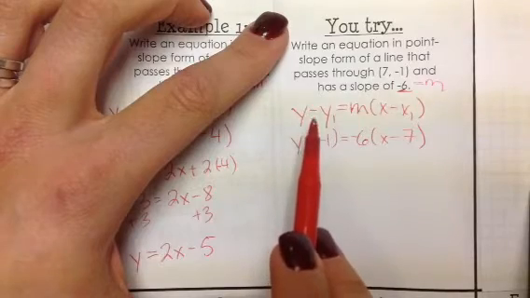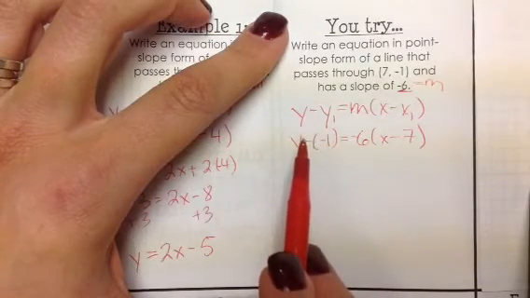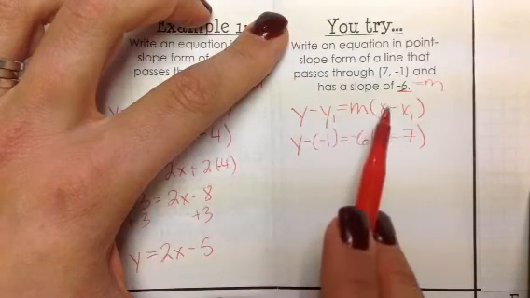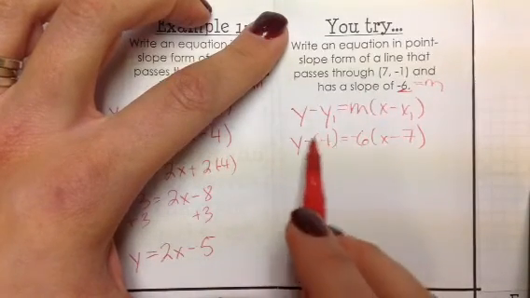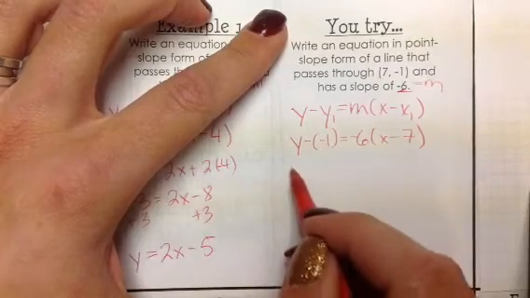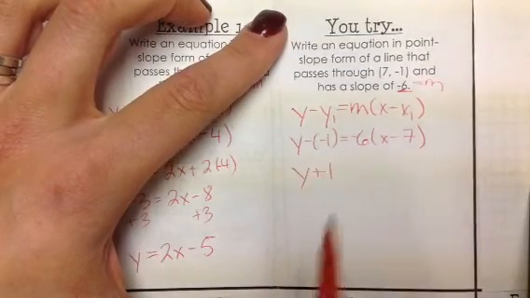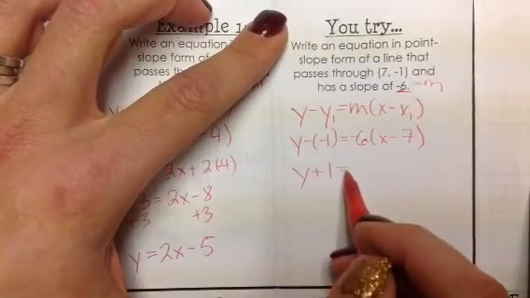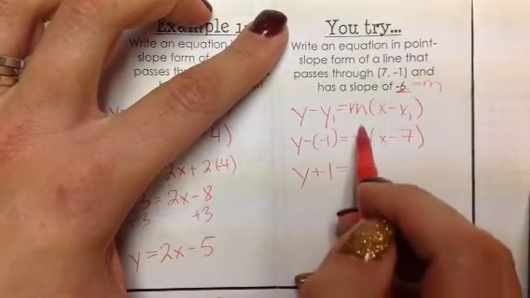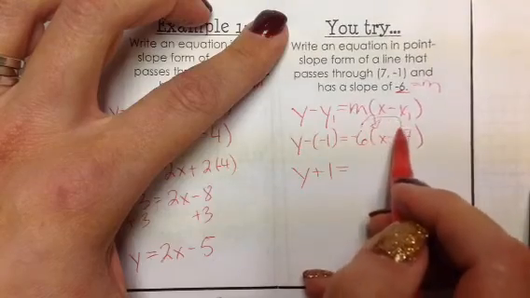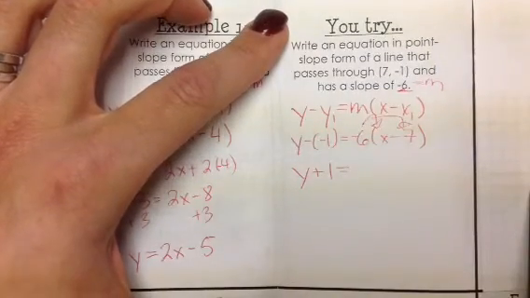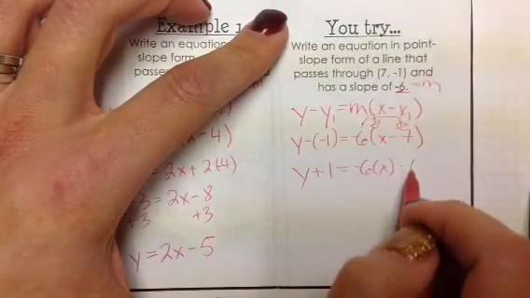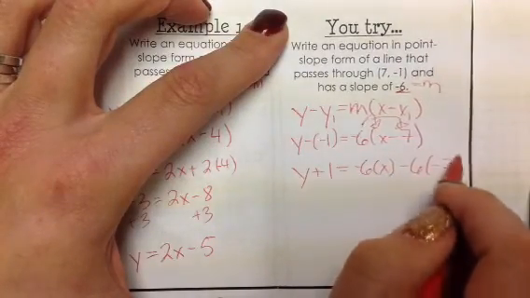The formula, so point slope form, has a minus sign already between the y and the y1 and between the x and the x1. So when I simplify this, I will have y plus 1. Remember, same change opposite. y plus 1 equals, and then I need to distribute this negative 6 to both the x term and this negative 7, and I will have negative 6 times x minus 6 times negative 7.